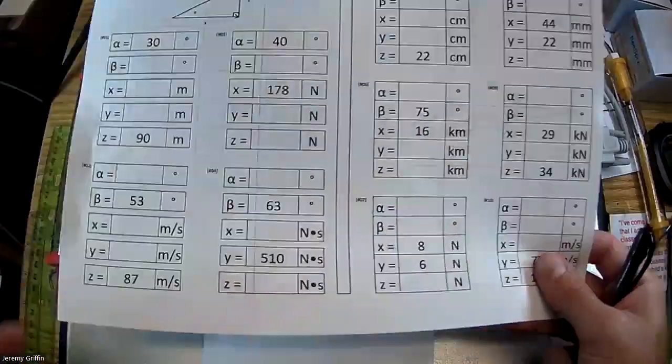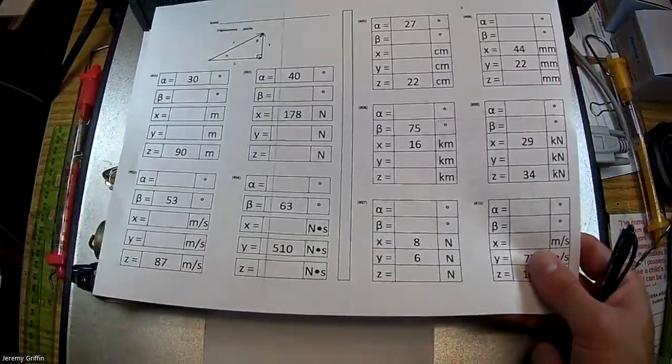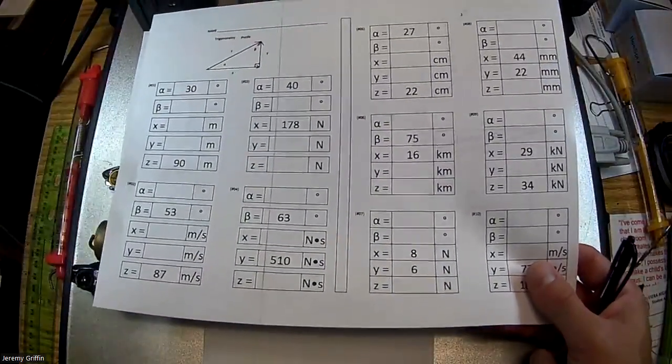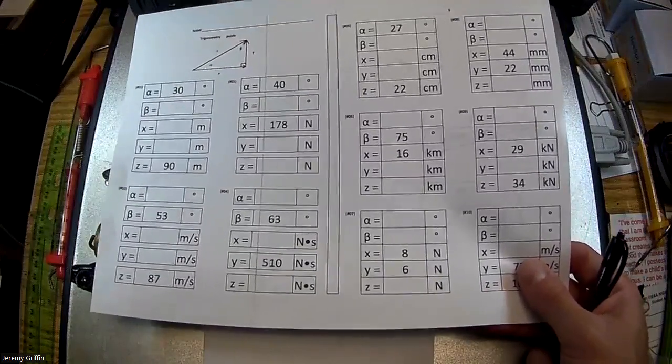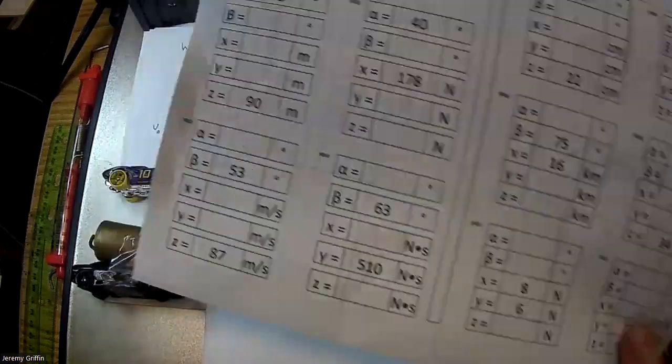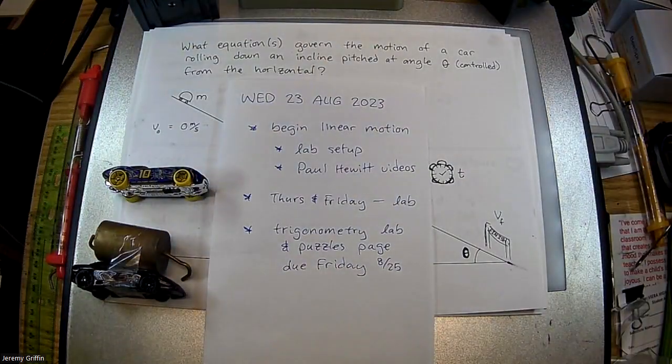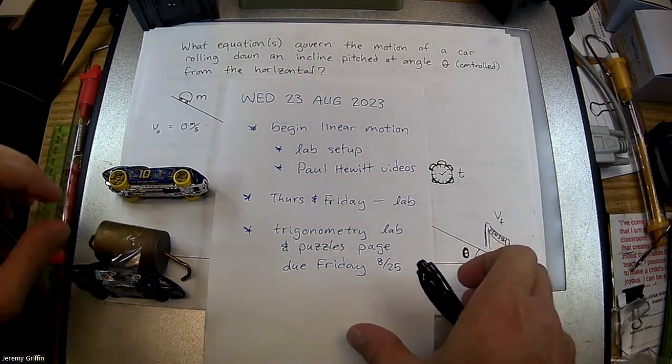And on the back side of this page are 10 trigonometry puzzles. They're all related to right triangles, and every one of these is a unique situation. I really want you guys to be able to navigate your way around a triangle. That's trigonometry, all over the place in physics. That'll definitely help you guys out. All right, so you guys okay with what we're doing, where we're going? You guys good? All right.